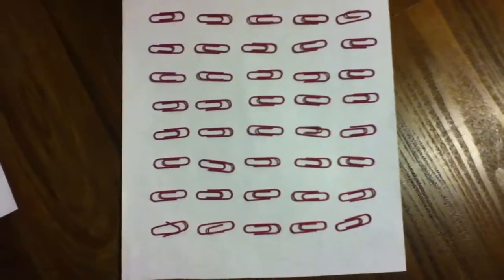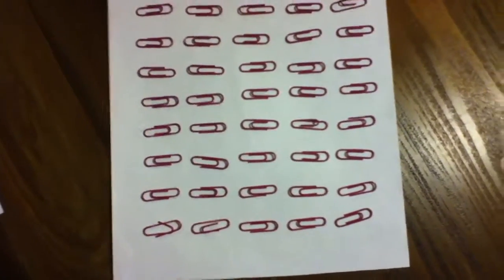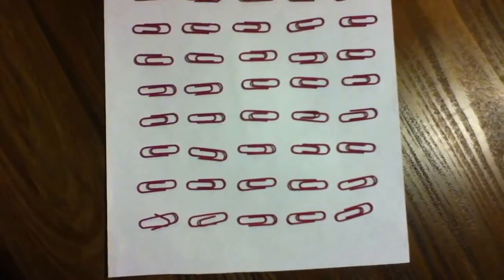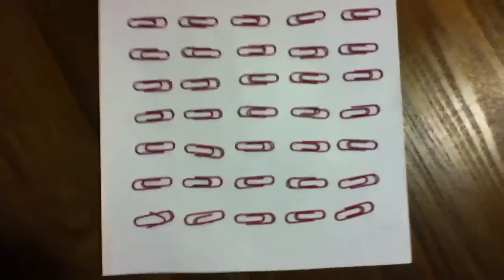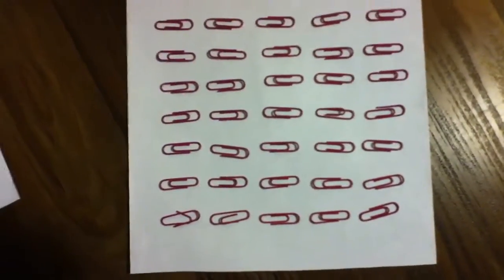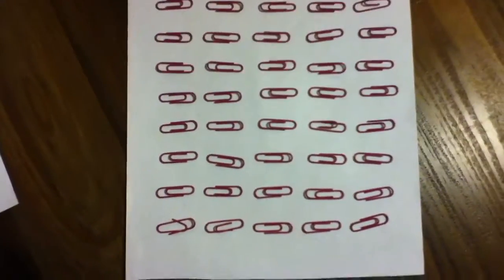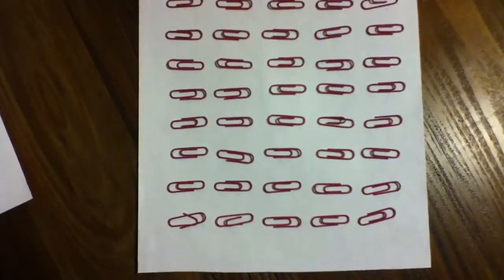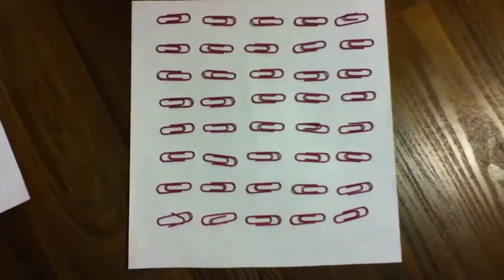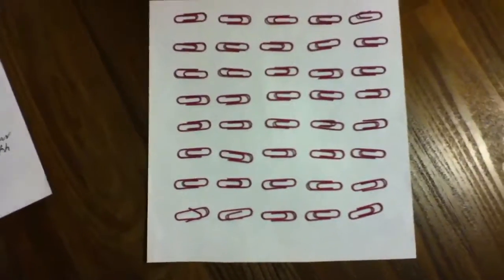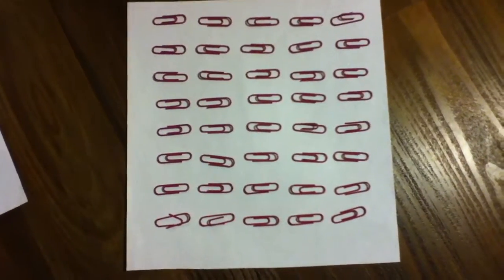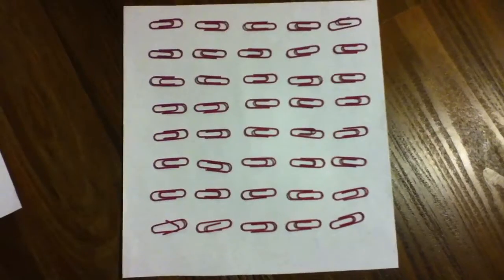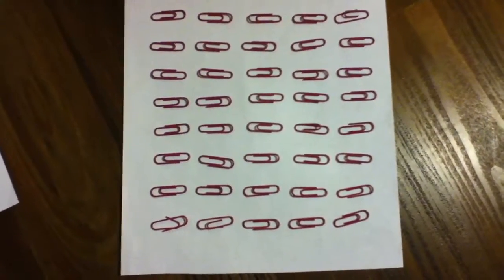Today I'm going to demonstrate and explain two different methods that we can use to count a set of objects. Specifically, today I'm going to show us how we can count a set of 40 objects, but you can use these methods to count any number of objects that you may have. So what is counting? Counting means to give a name to each item in a group so that you can find the total amount of items that you have.